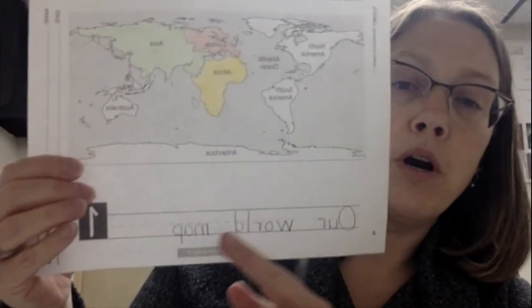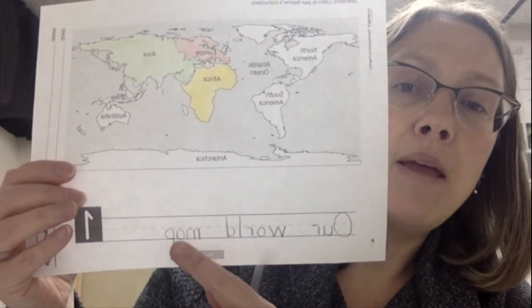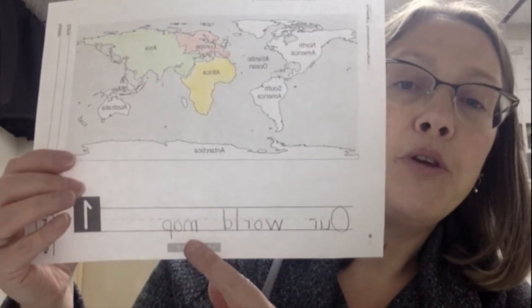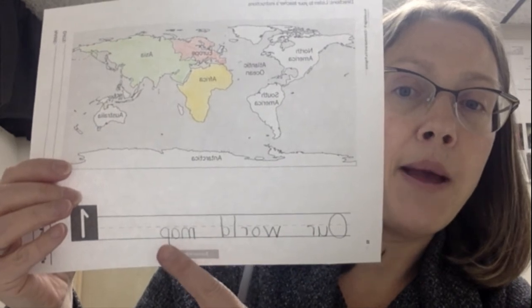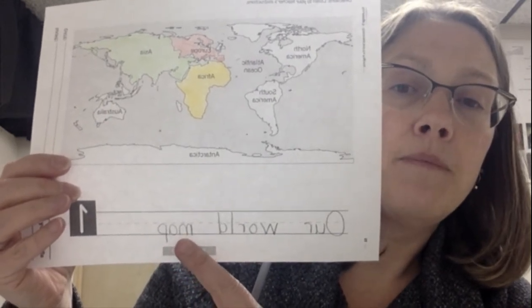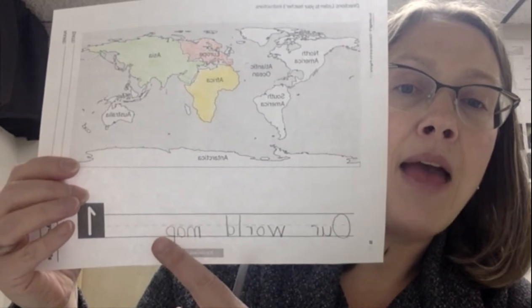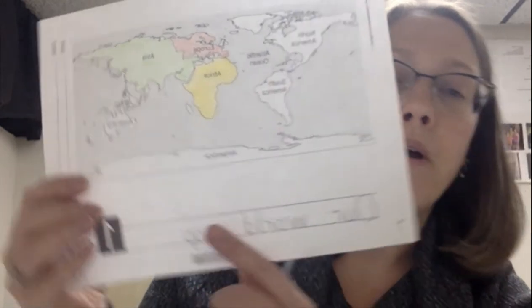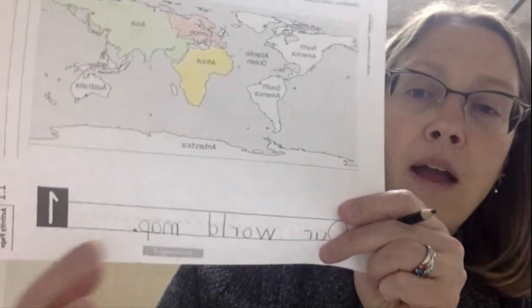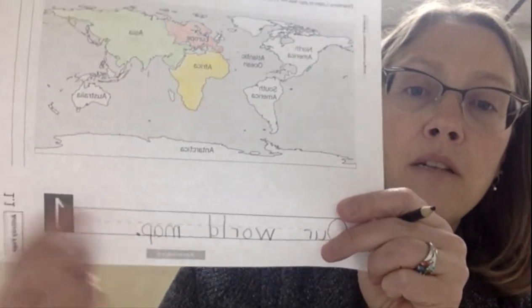Our World Map. That's all we're going to call it. Short, simple, but it states what is there. So I wrote the word map, M-A-P. You may pause the video to write the word map. And then at the end of our phrase or our sentence, we're going to put a period. A period is how we show that we are at the end of our sentence.